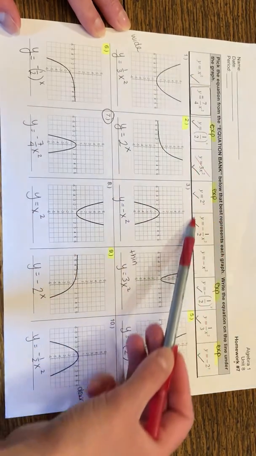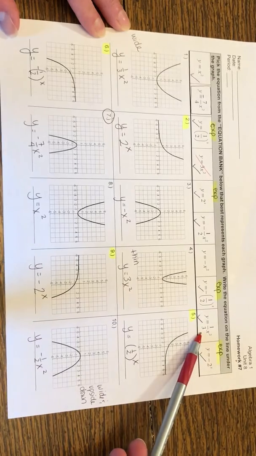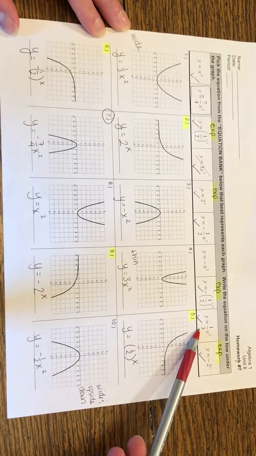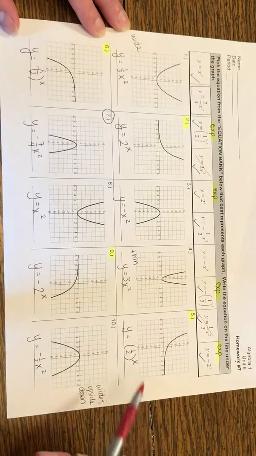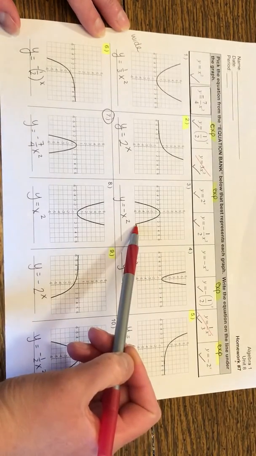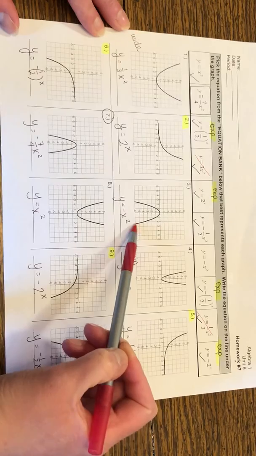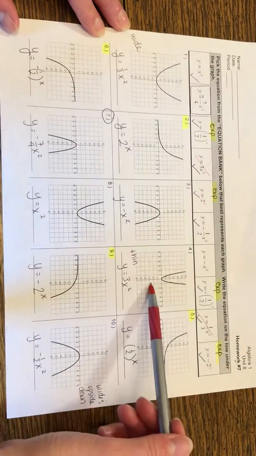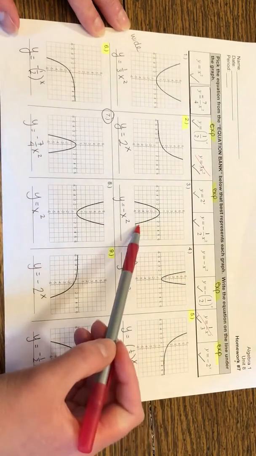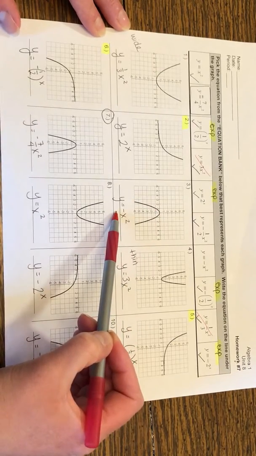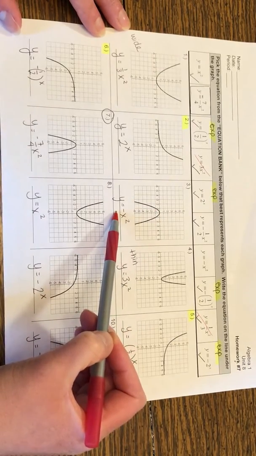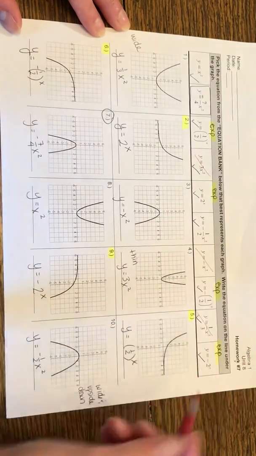So I scanned over the possible graphs, and I saw that there's a positive 1/3. That would make the graph wider. This one had a medium width. I saw it wasn't as wide as this one, but it wasn't as skinny as this one. But I noticed that it was below the x-axis, which is why I selected y equals negative x squared.